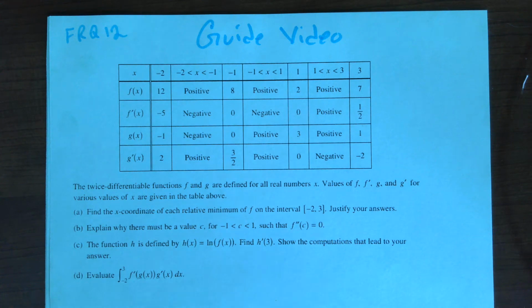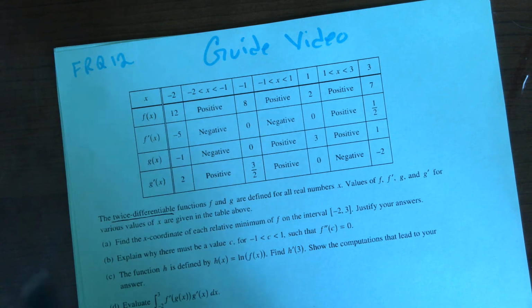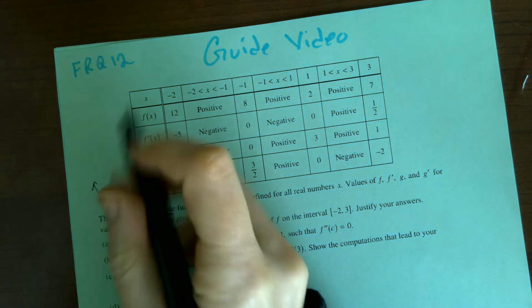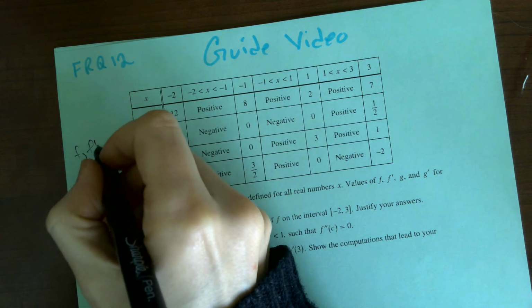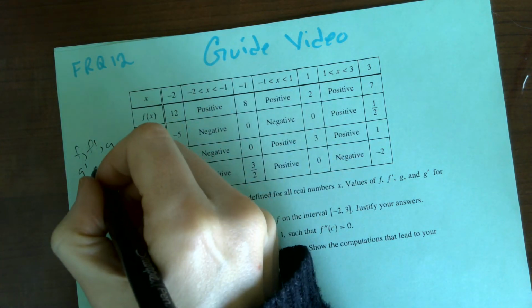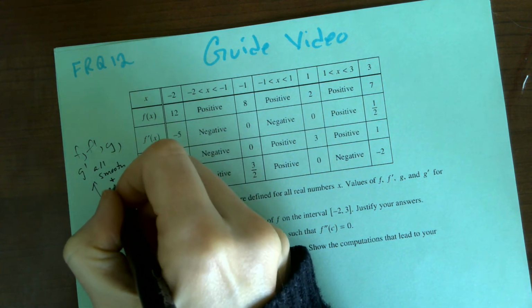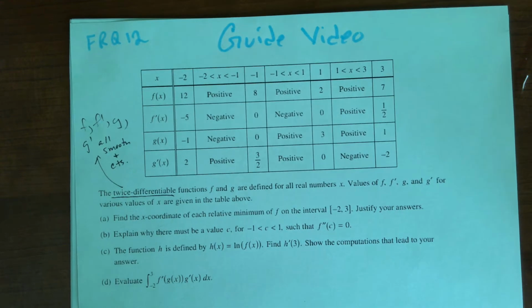Yeah, so when they're telling you that we've got these twice differentiable functions, what they are telling you is that f, f prime, g, and g prime are all smooth and continuous.